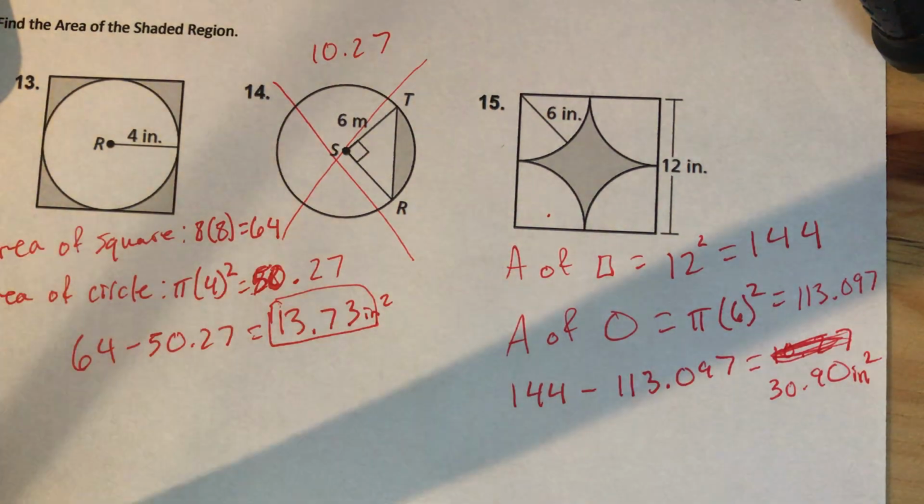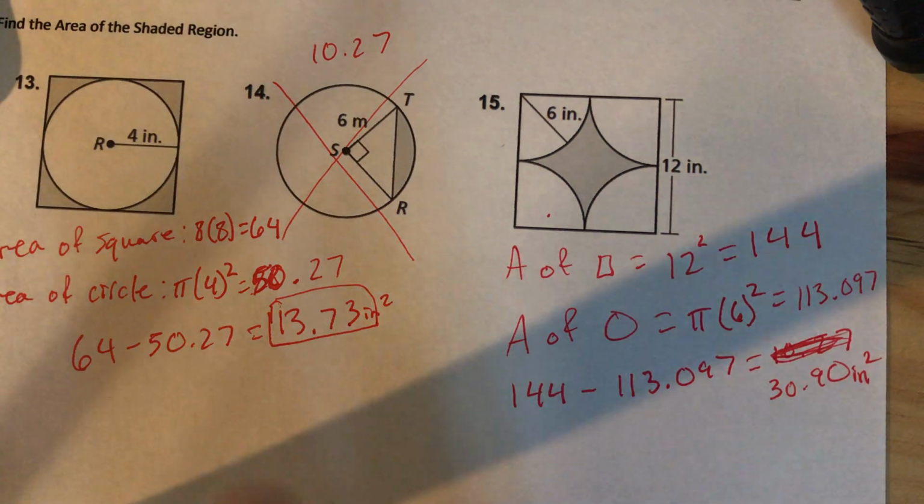You guys worked so hard this year. You guys deserve to do great on this test, so work through these problems just a couple of times. I'd say especially the area of the polygons ones, because those seem to be probably the hardest in this bunch.